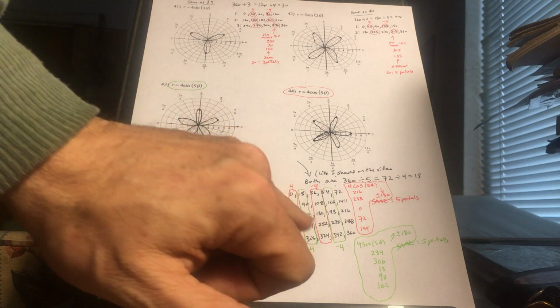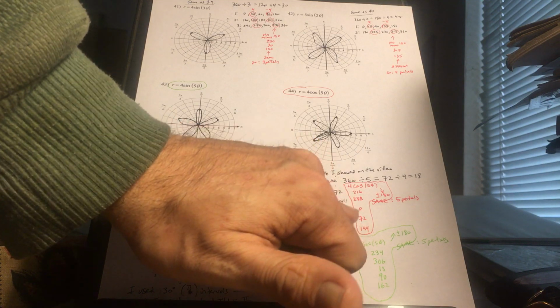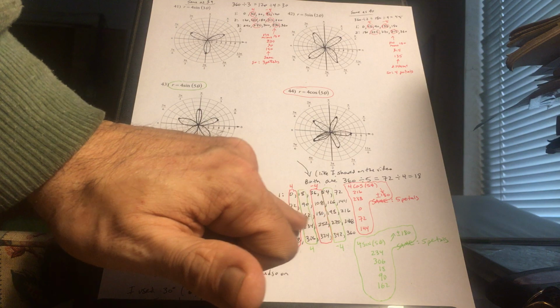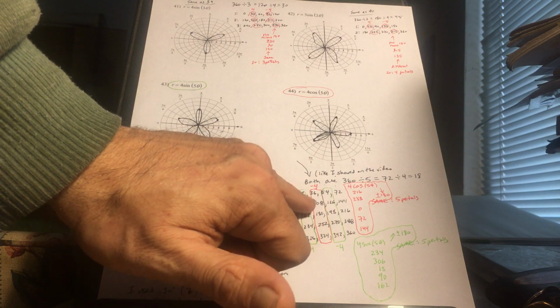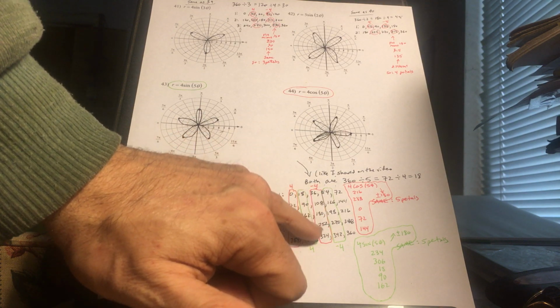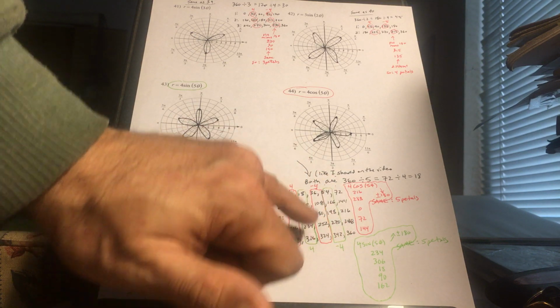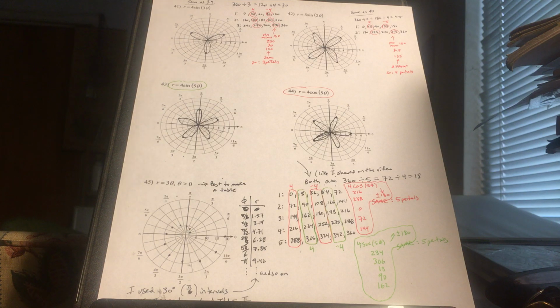Right? And in these cases, you add and subtract from 180 to see where the negative radiuses point. Right, again, if it's bigger, you subtract 180. If it's smaller, you add 180. Right, and they happen to be the same as the ones that were over here. So you only have 5 petals, not 10.